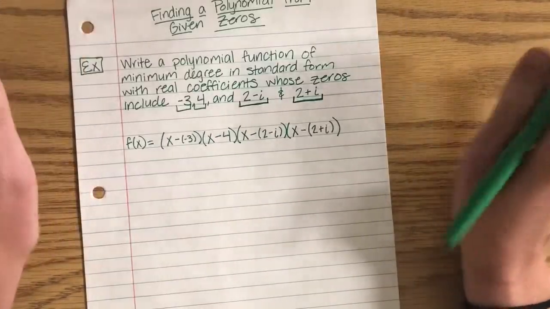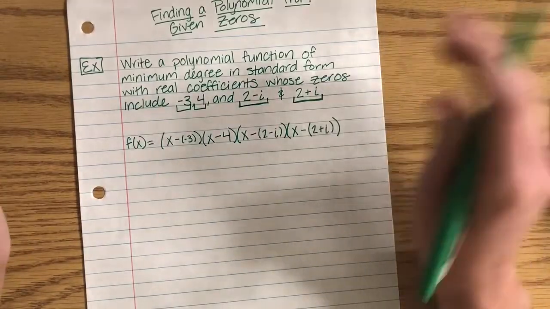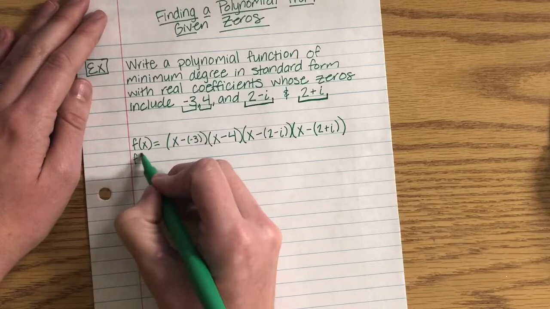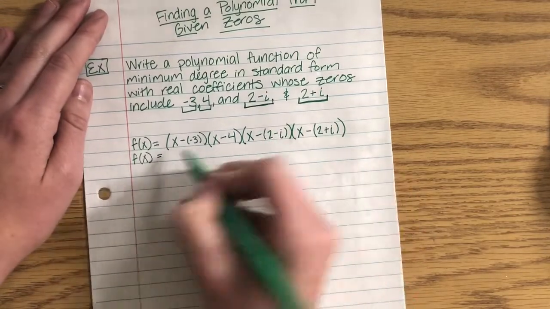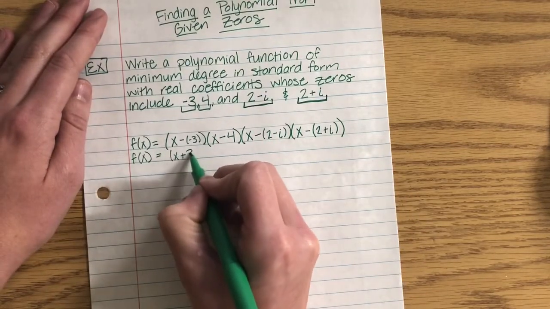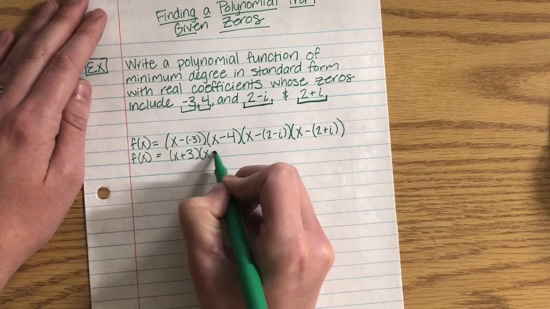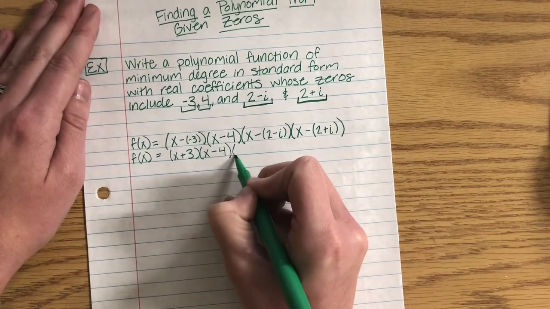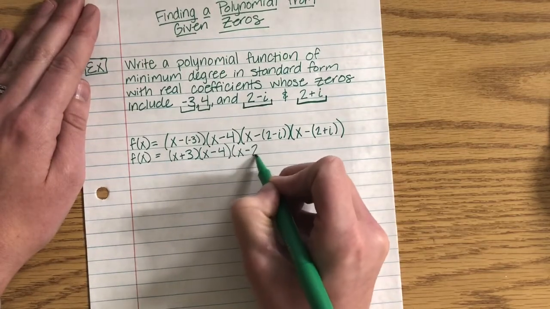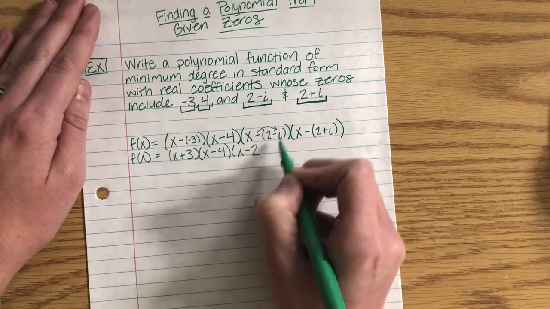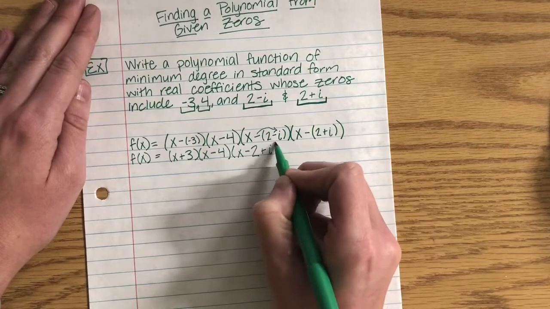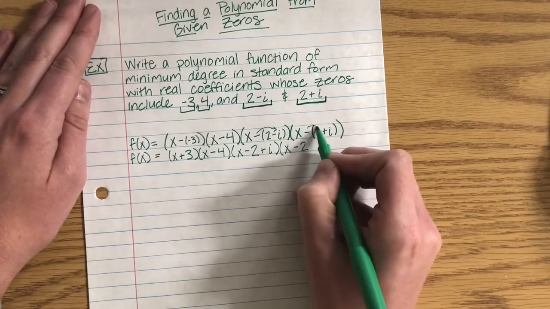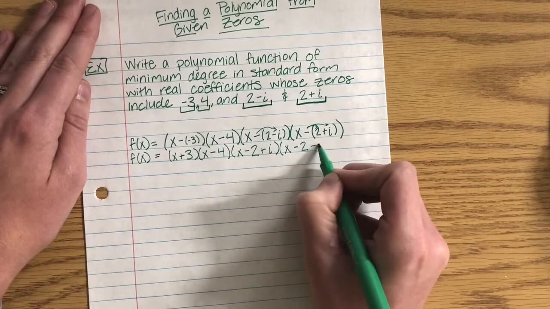Okay, before we do anything else, we should simplify what's going on in each of these individual parentheses. So, still talking about f of x, we have x plus 3, x minus 4. This is going to be x minus 2, and then when we distribute this negative, it'll be plus i. And then this will be x minus 2, and then minus i.